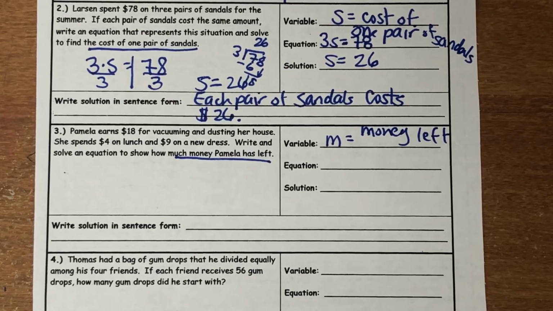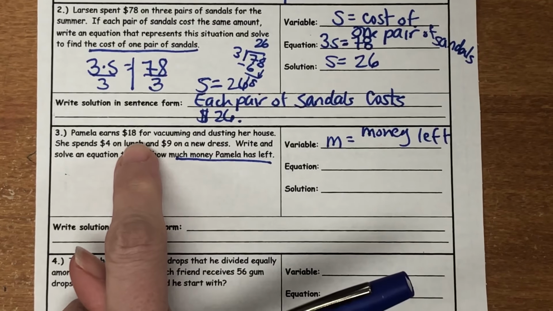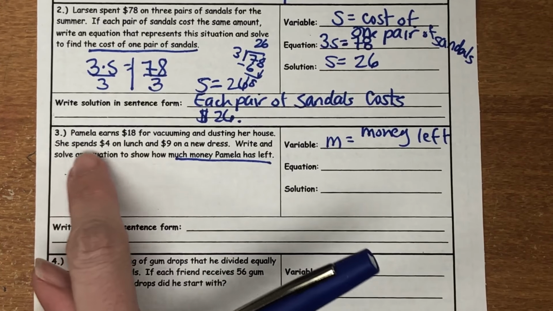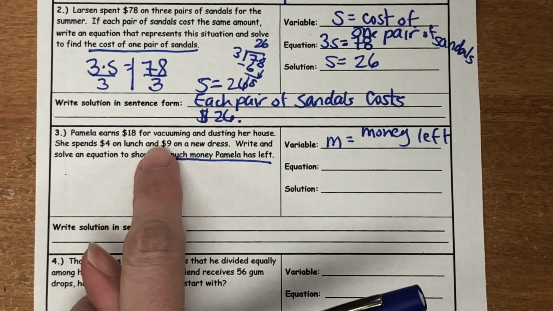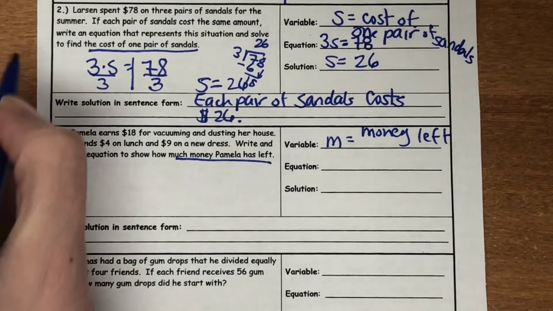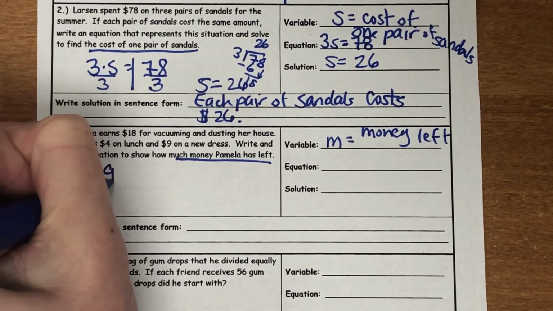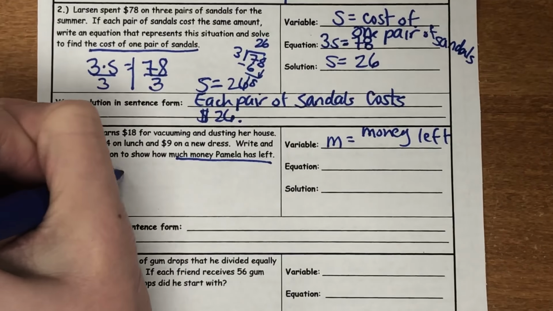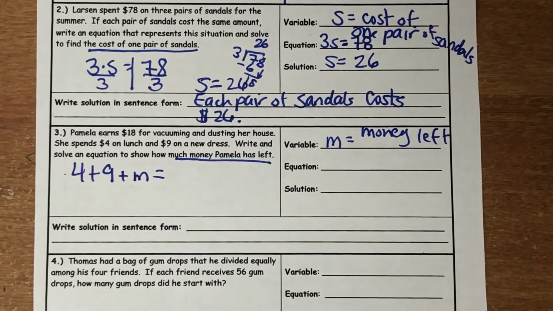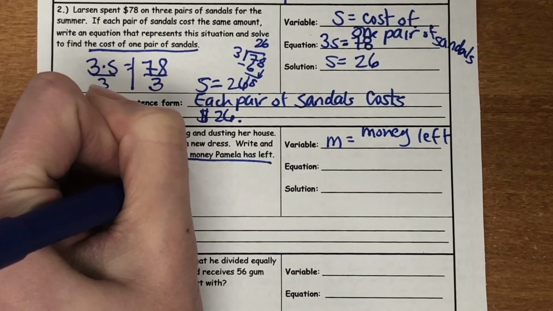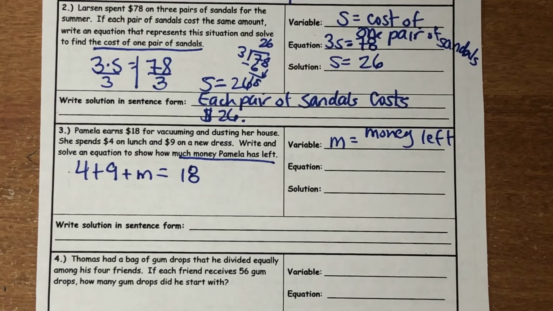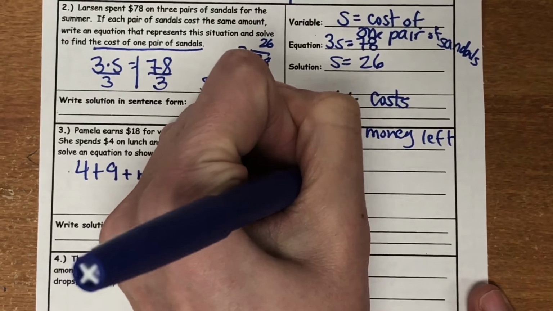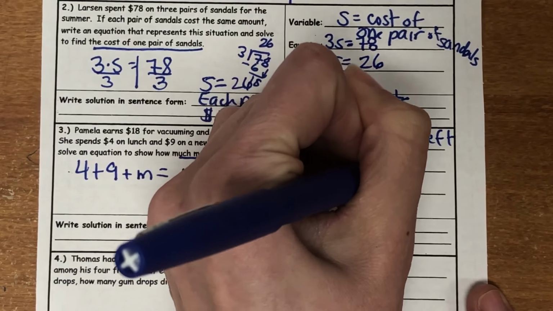Okay? So we know that she's going to earn $18. So that's her total. She's going to spend $4 on lunch and $9 on a new dress. So we would write 4 plus 9, plus what she has left. That's going to give me my total, what she started with. So that's my equation: 4 plus 9 plus M equals 18.